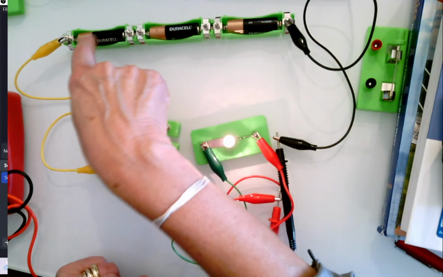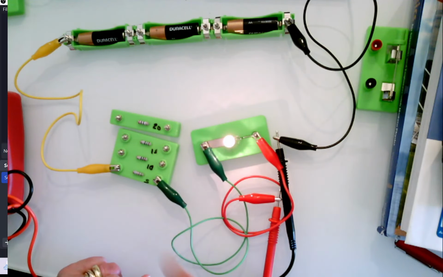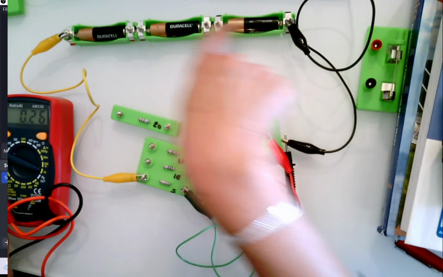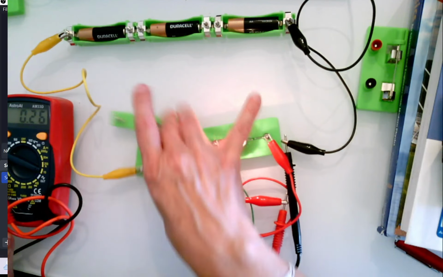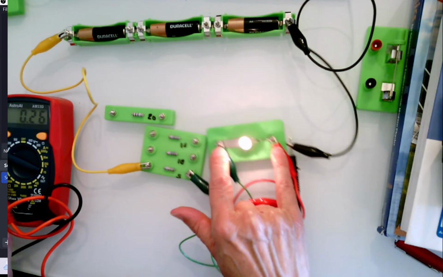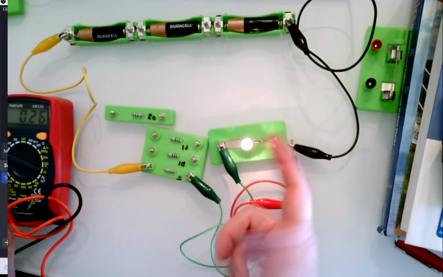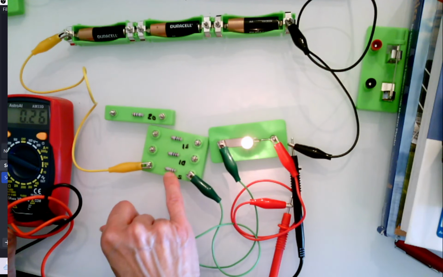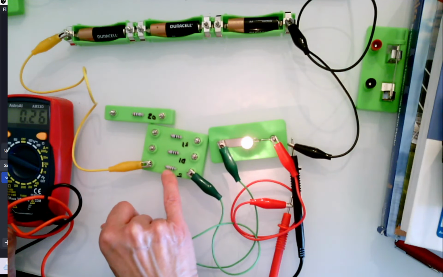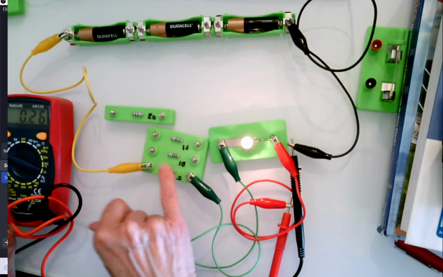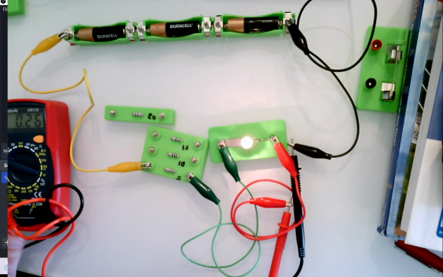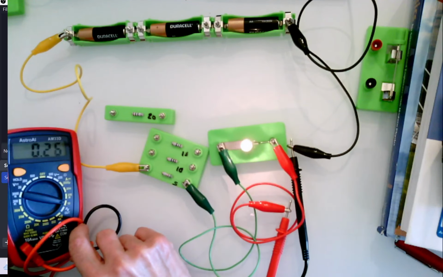The current is flowing from the plus through the resistor, through the light bulb, into my multimeter so I can measure the current, and back to the battery. Now I have two loads. One load turns energy into light and some heat, and this load, whose purpose is to decrease the current, turns that energy into heat. I can touch it, and it's getting very hot. It's not very happy here, so I'm not going to let that happen for too long.